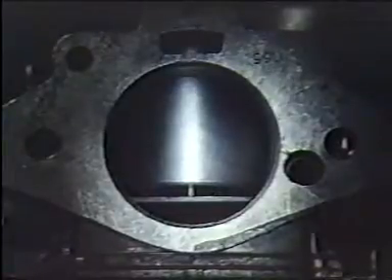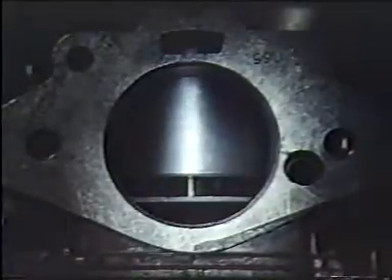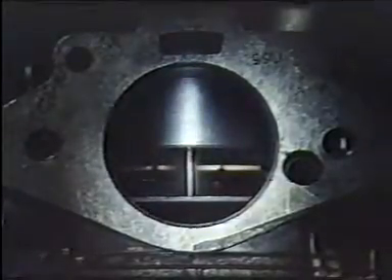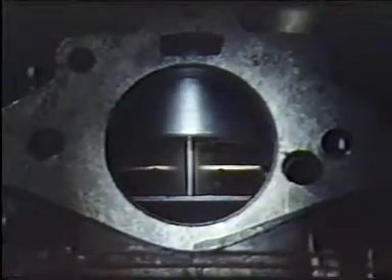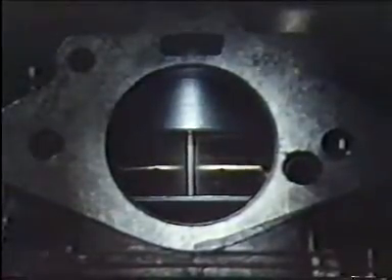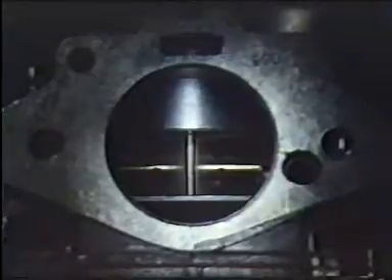Air pulls droplets of petrol into the venturi, and to regulate the flow, a graduated needle is held by the piston in the jet. As the throttle opens, air is drawn through the carburettor, the piston rises, and the fuel that is needed is pulled into the airstream.